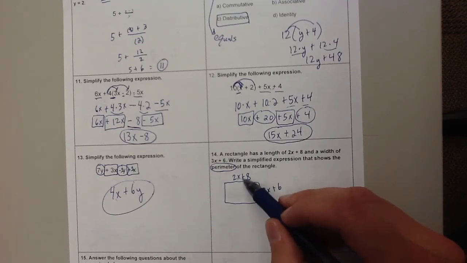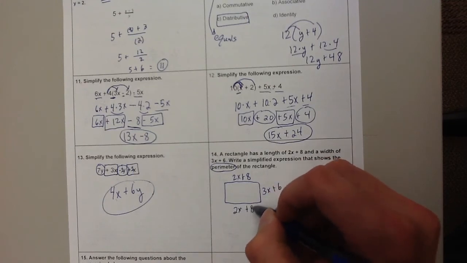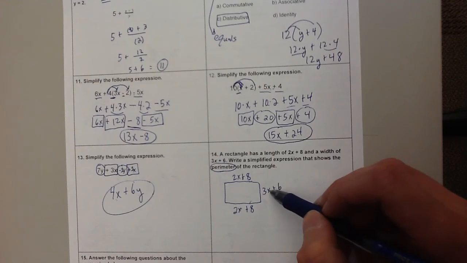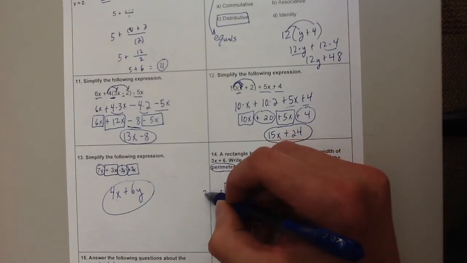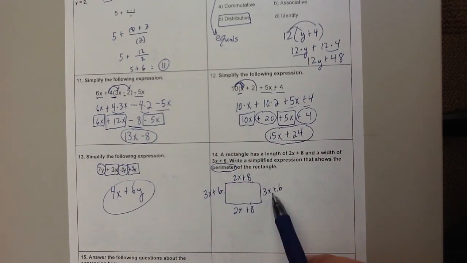So I know if this side is 2x plus 8, then this side is also 2x plus 8, because these sides of the rectangle are equal to one another. So same thing on these sides. If 3x plus 6 is this side, it is equal to this side. They're the same length.